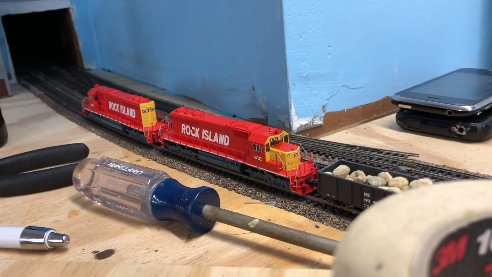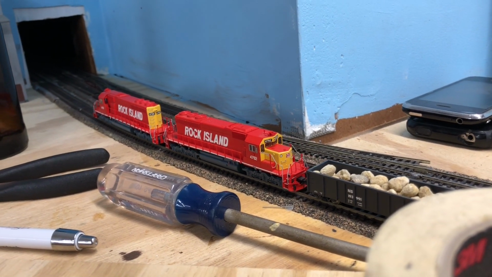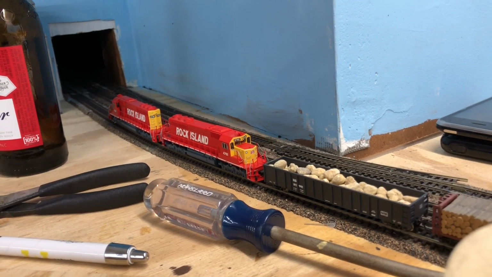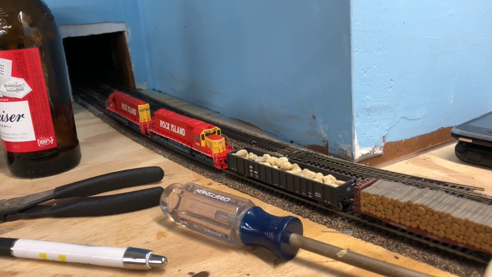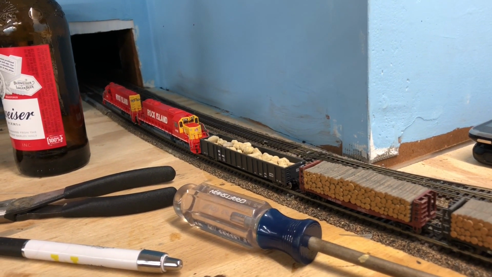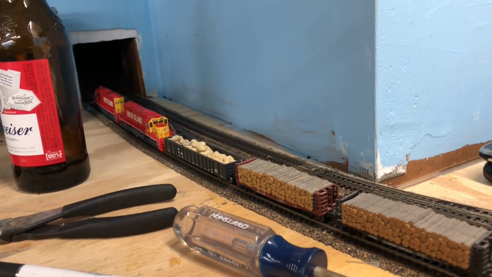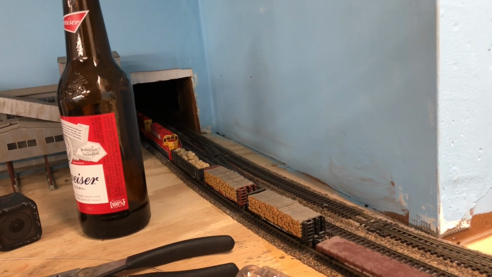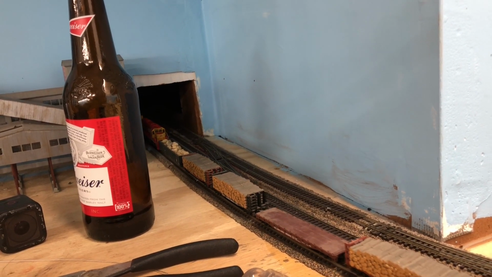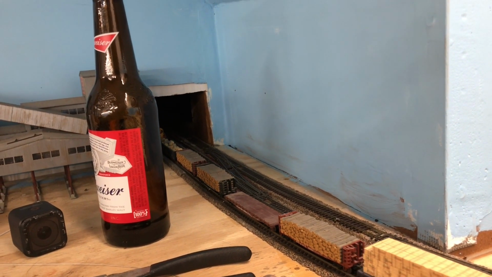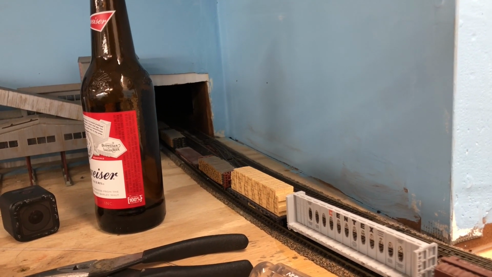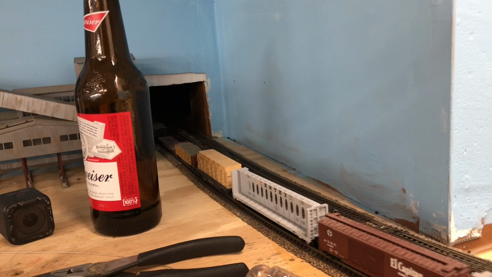What you're seeing here is the entrance to the tunnel, which is really my closet. And I like this because it kind of makes the train disappear for a while. It seems like it just kind of goes away, so it gives it a very nice sense of distance. And of course, there's the Budweiser plant. There's a giant bottle. That's got to be in most of my layout videos. There's always a beer bottle somewhere.